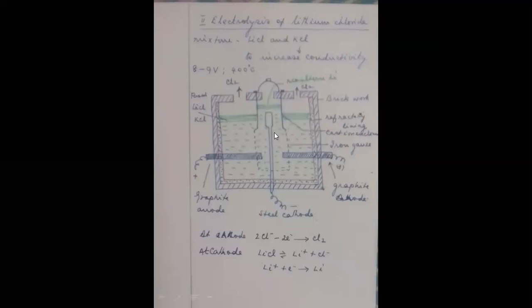So when you pass the electricity, normally at anode, oxidation will take place. Oxidation means where there is increase in the oxidation state. See, the chloride has the oxidation state -1. The chlorine has the oxidation state 0. So -1 to 0 is increase. So oxidation is taking place at the anode.